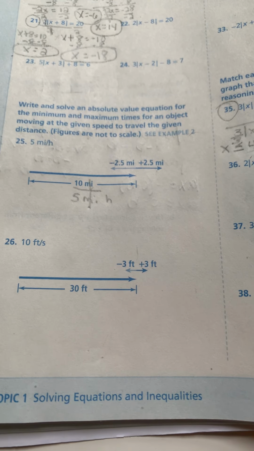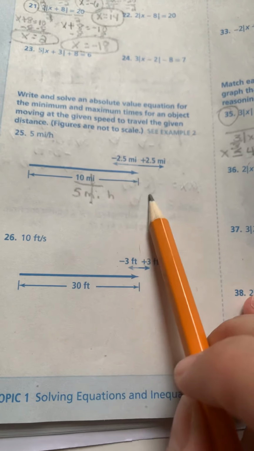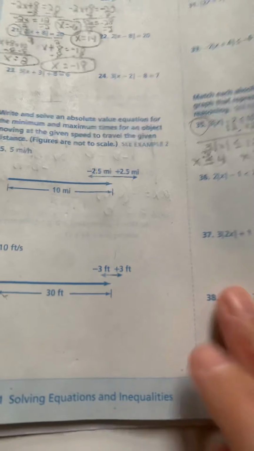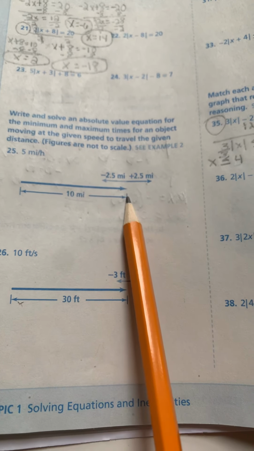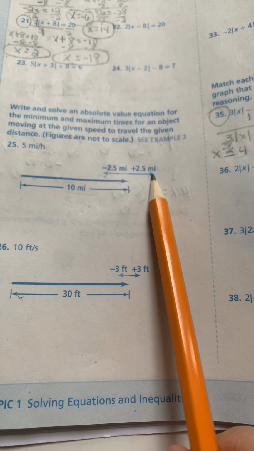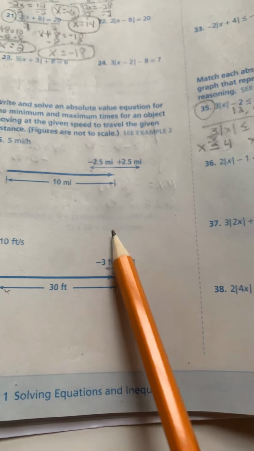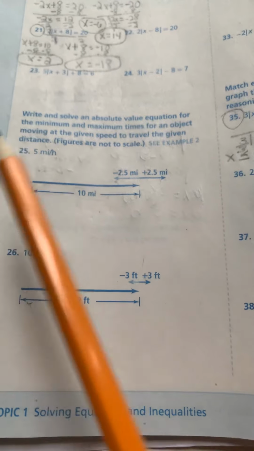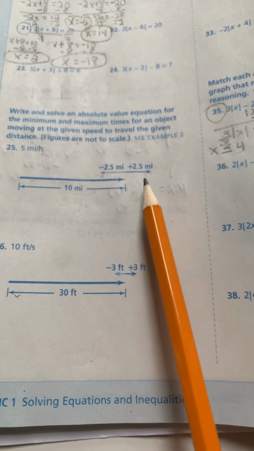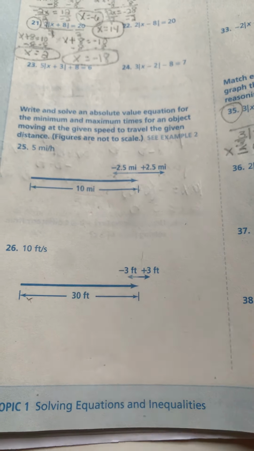So let's just think through this. We know that we're going to take whatever the distance is and divide it by 5 to find out what the time is. And the distance is close to 10 miles. It's either 2.5 miles less or 2.5 miles more than 10 miles. And then we are going 5 miles an hour, so whatever that distance is, I would divide it by the 5 miles per hour to find how many hours.